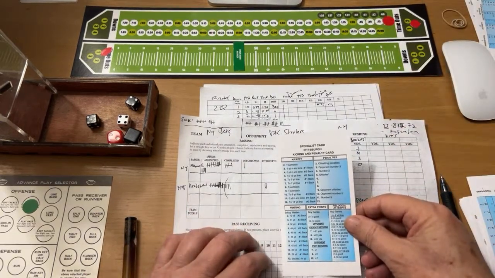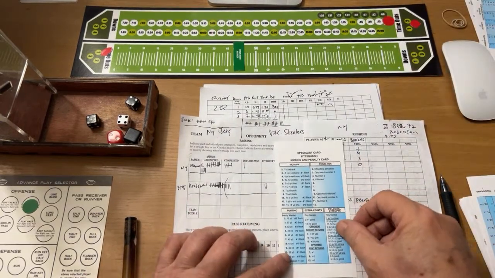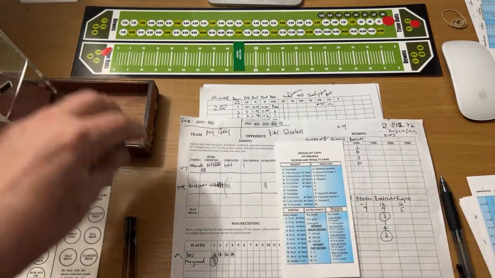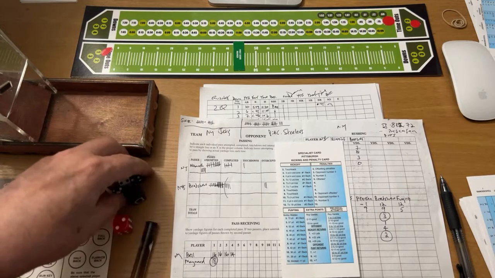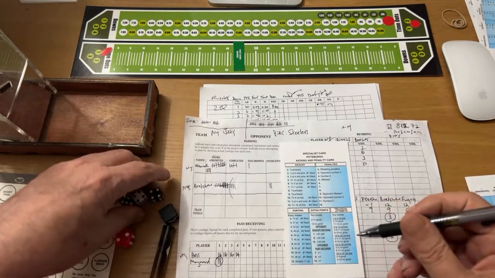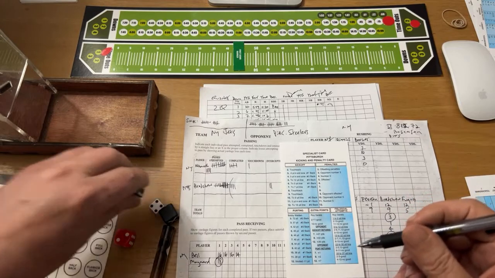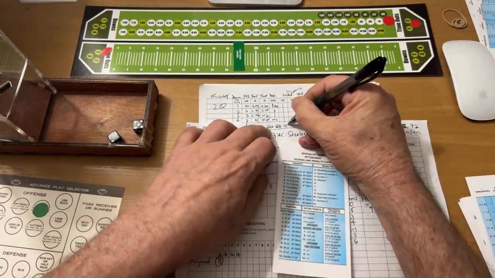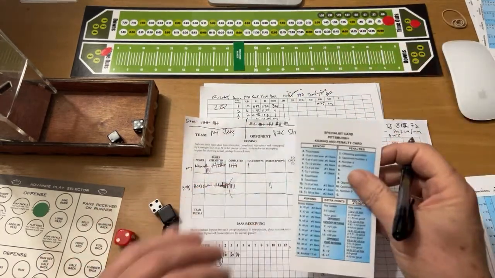Here comes Ray Gorilla on the extra point, 2 to 11. And it's good. And the side is out.